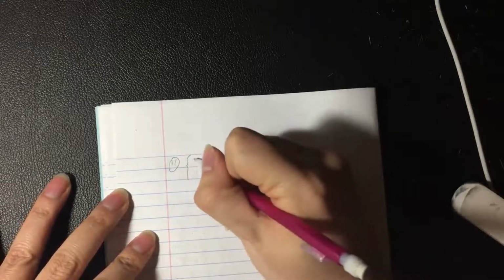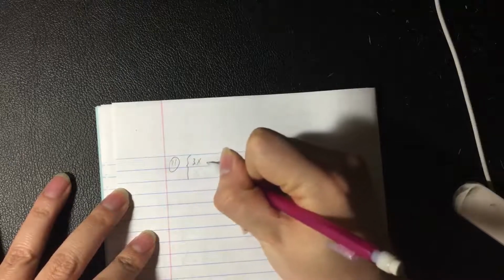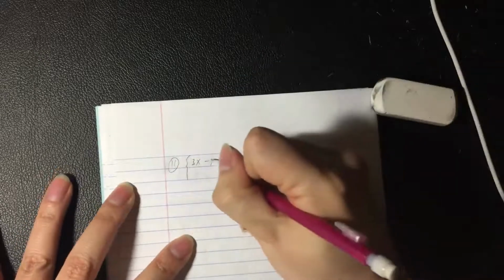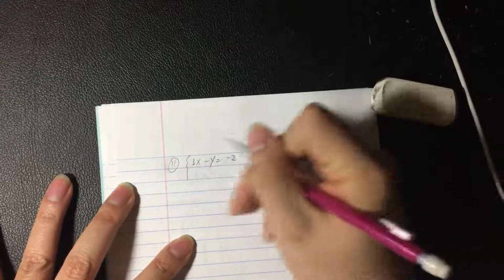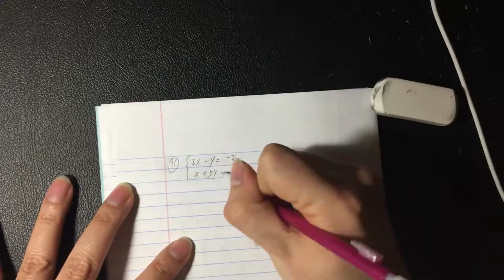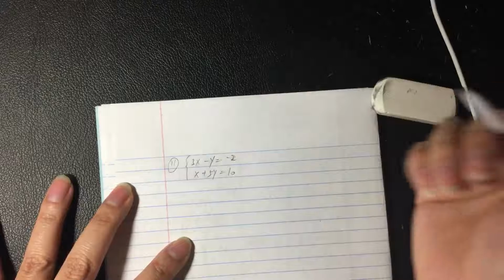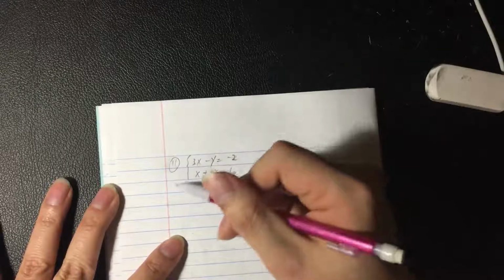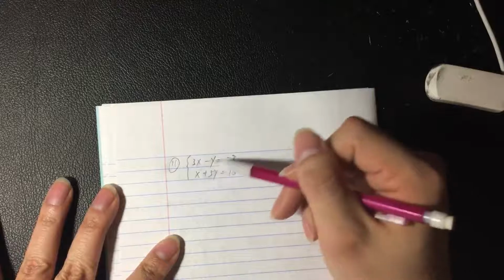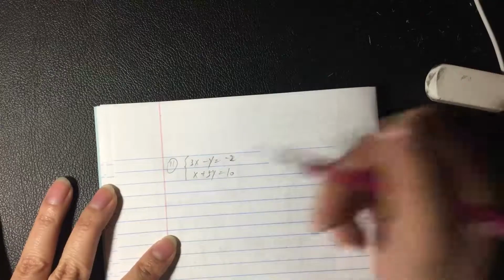Next example. 3x minus y equal to -2. x plus 5y equal to 10. What can we do here? If I add the equations, none of the coefficients look the same. Nothing could be cancelled. What should we do?